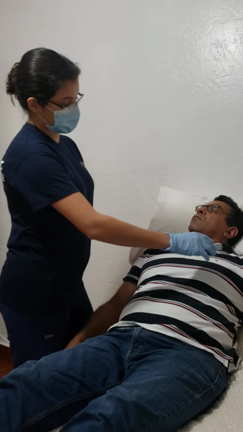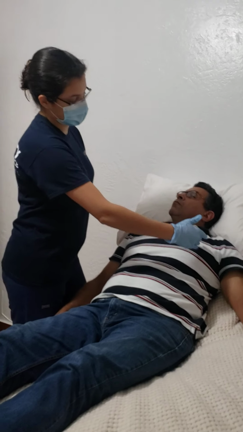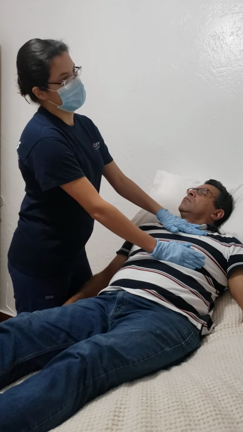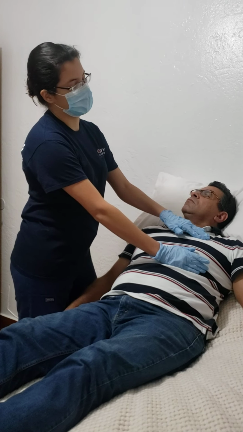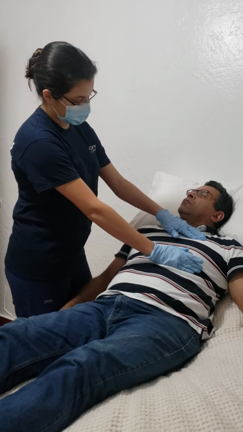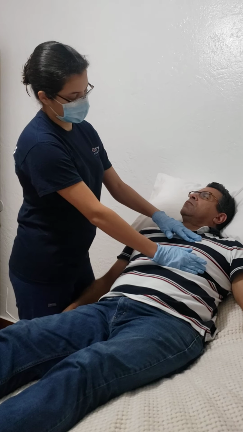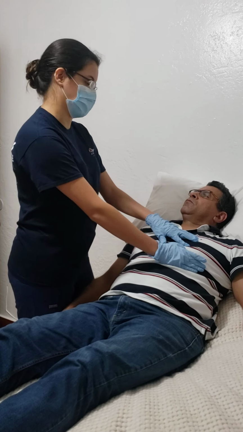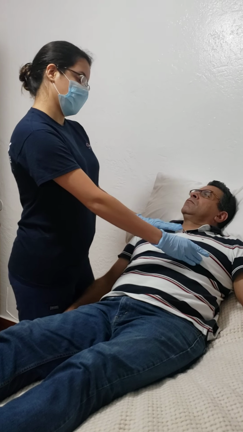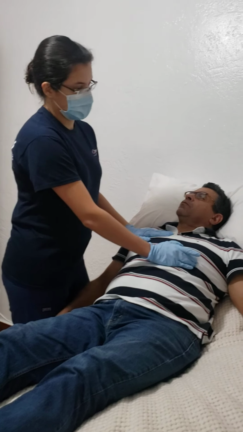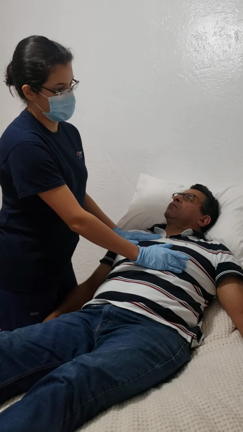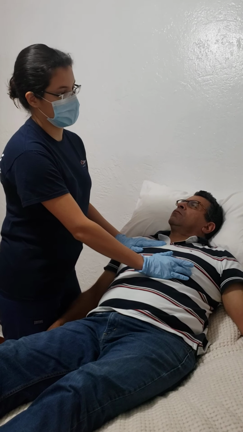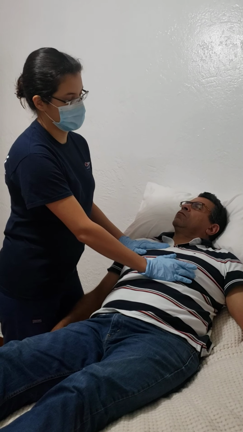PMI is located in the left midclavicular line at the 5th intercostal space. So you would measure from the angle of Louis, which is the second rib. Right under it is the second intercostal space, then the third rib, then the third intercostal space, and the fourth rib, then the fourth intercostal space, and the fifth rib, the fifth intercostal space. So I'm going to palpate the PMI, and I'm gonna check that it's no more than 2.5 centimeters in diameter.